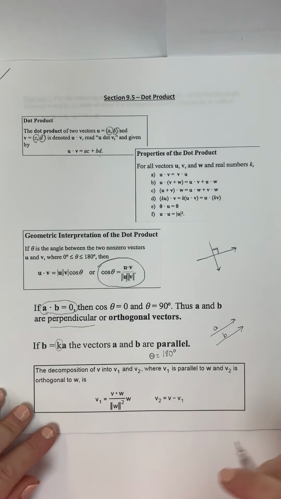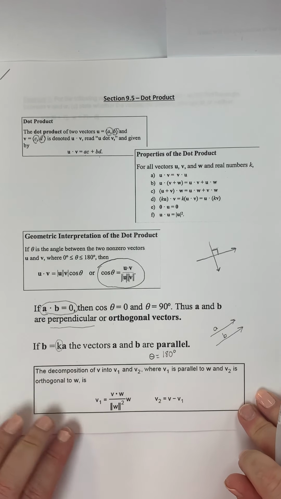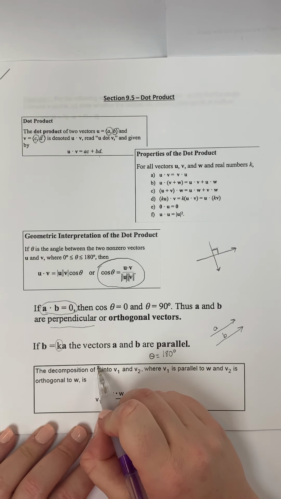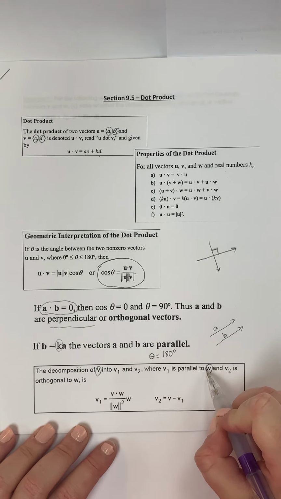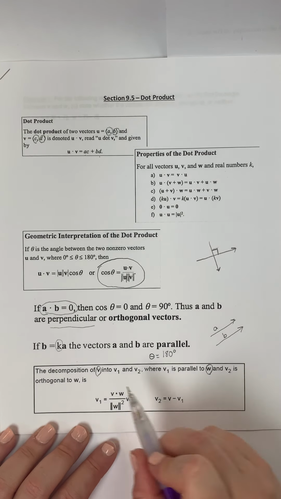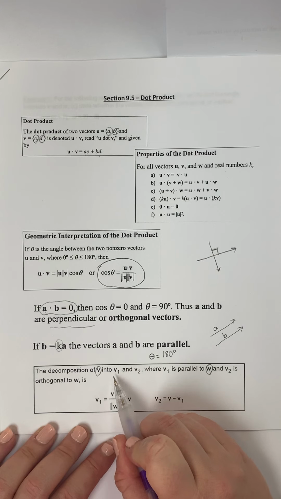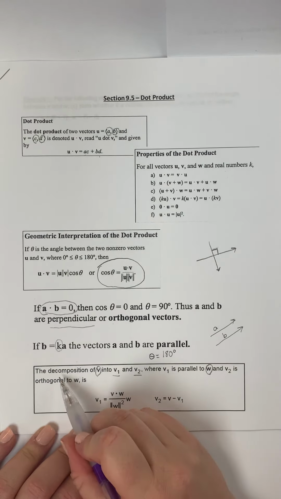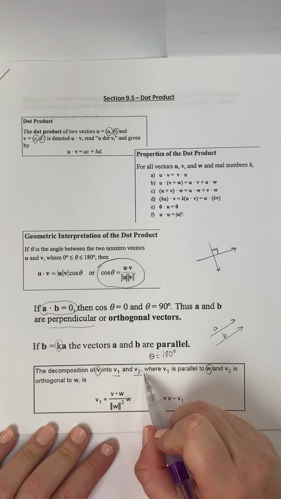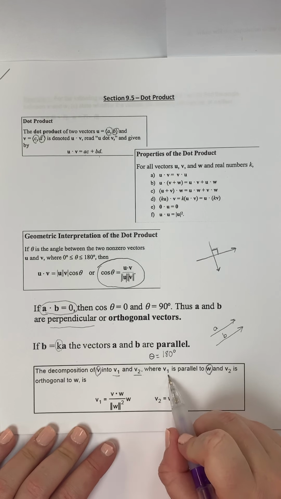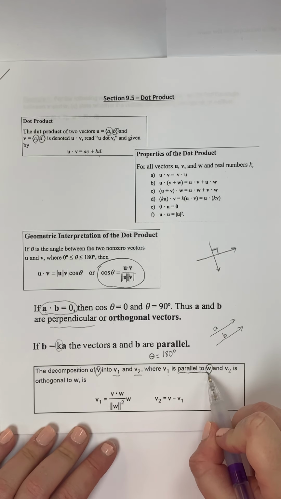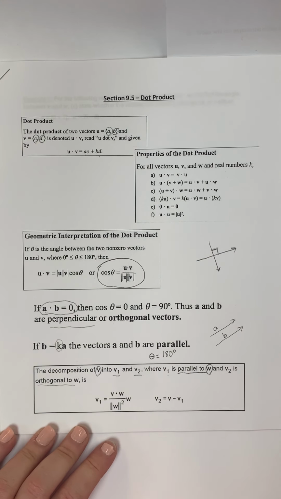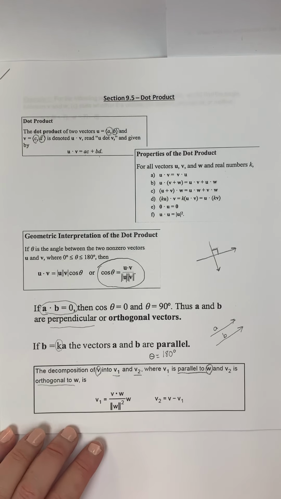Okay, the last thing are these two formulas down here that are a little more complicated, but we're going to practice them a lot. So in this case, we have two vectors. We have vector v and we have vector w. And what we want to do is take vector v and break it into two vectors, vector 1 and vector 2. So we want to decompose v into vector 1 and vector 2. And then we want vector 1 to be parallel to w, and we want vector 2 to be orthogonal to w.